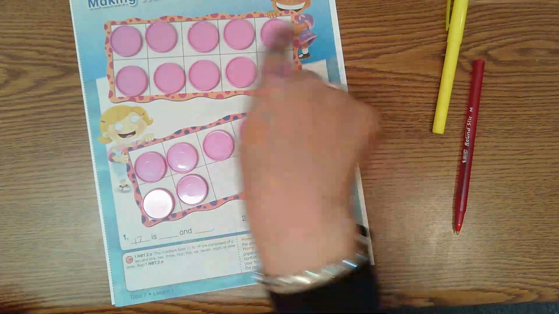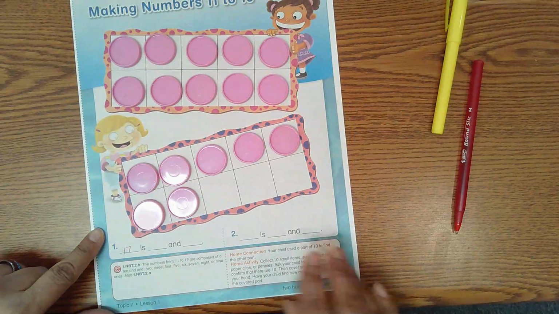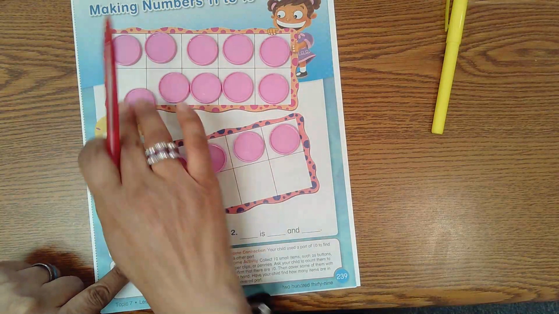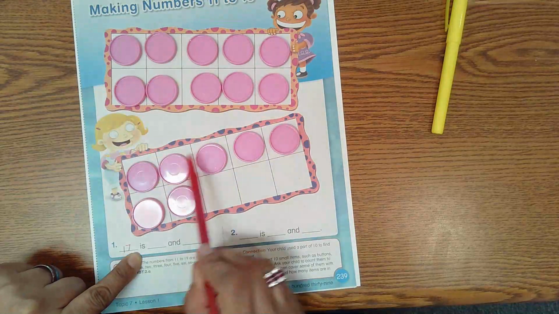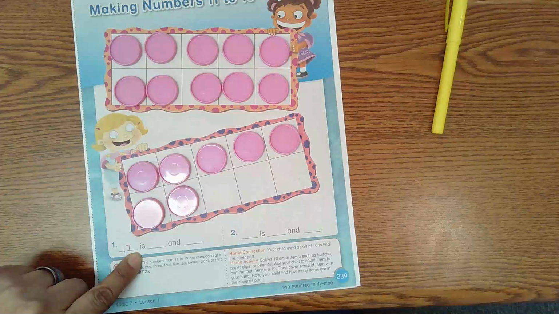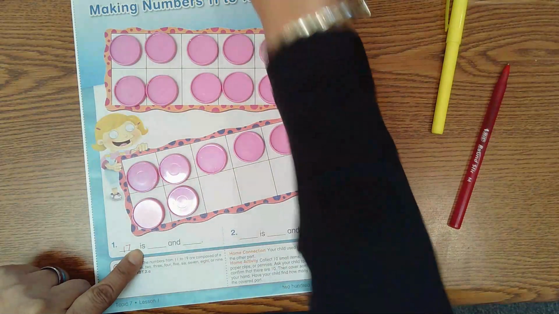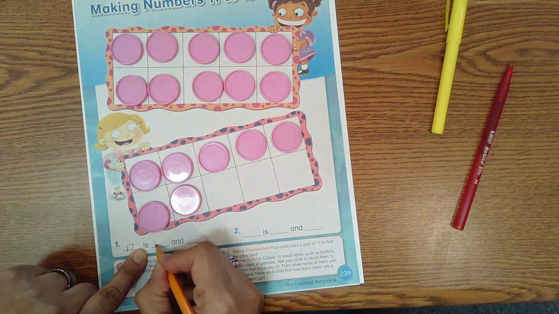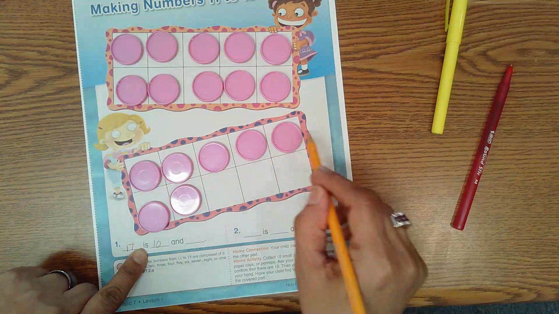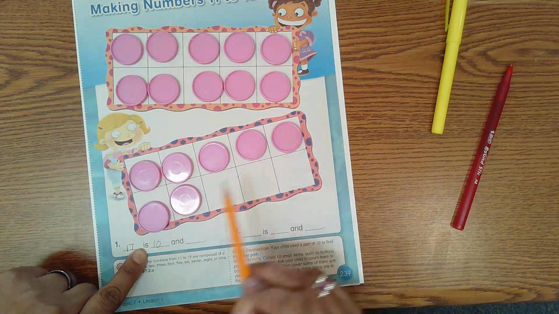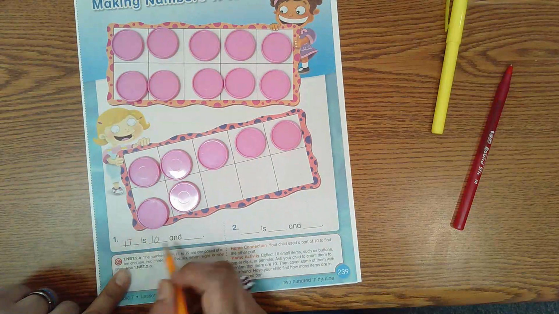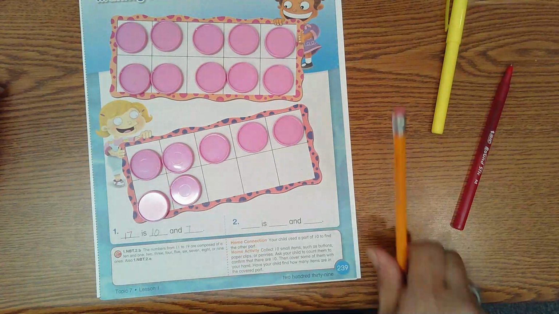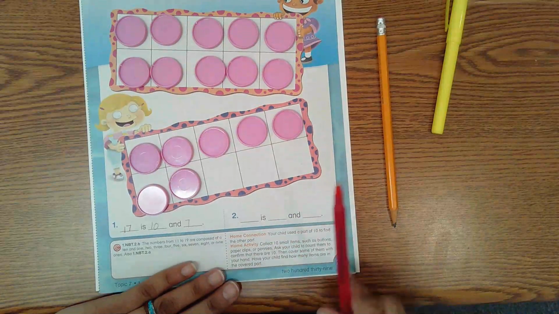So if I want to read this, I'm going to say 17 is 10 plus 7, or 10 and 7. So that's what I need to put here. So 17 is, my first 10 frame is complete, so it's 10. And how many leftover do I have there? I know that the first row means 5, 6, 7. 17 is 10 and 7. Very good.